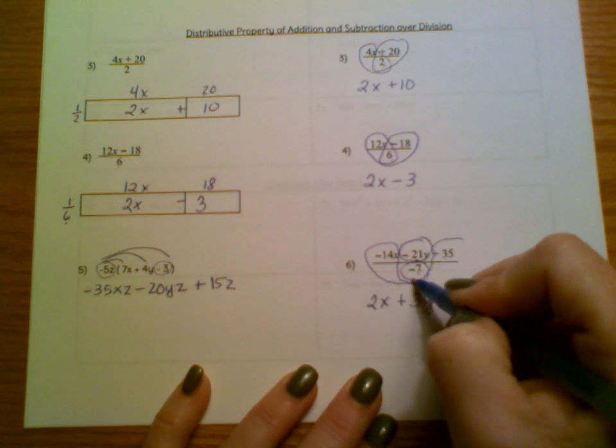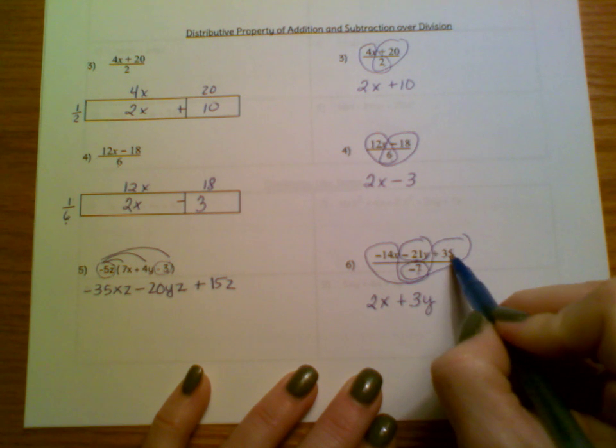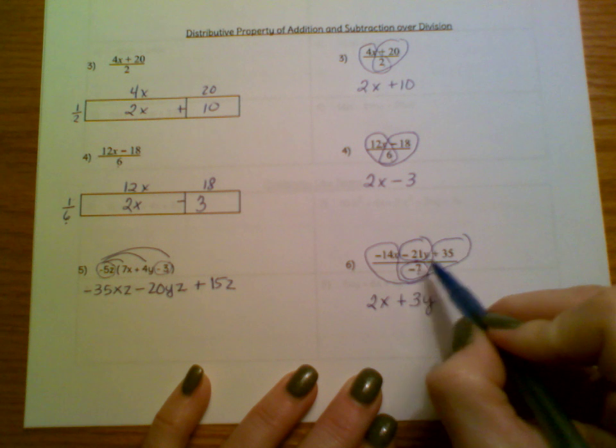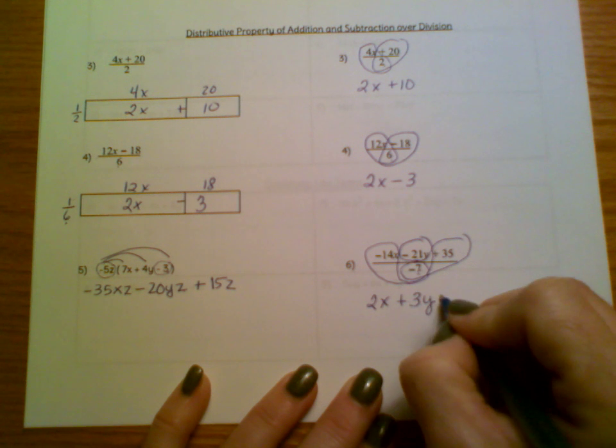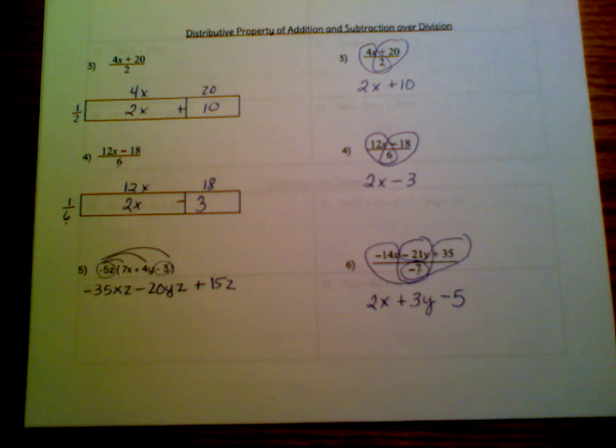Now I have to do this last step. And again, I'm circling the sign in front to tell me positive 35 divided by negative 7. A positive divided by a negative is negative 5. That would be my answer.